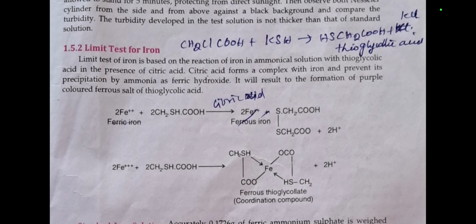So what is the principle involved in the limit test for iron? It is based on the reaction of iron in ammoniacal solution with thioglycolic acid in the presence of citric acid. Here the citric acid forms a complex with iron and prevents its precipitation by ammonia as ferric hydroxide. So what is the main function of citric acid here? It prevents precipitation by ammonia as ferric hydroxide.